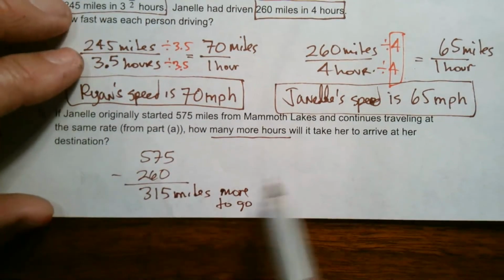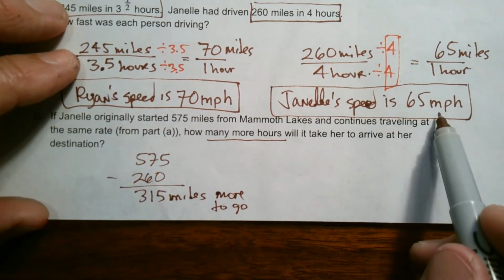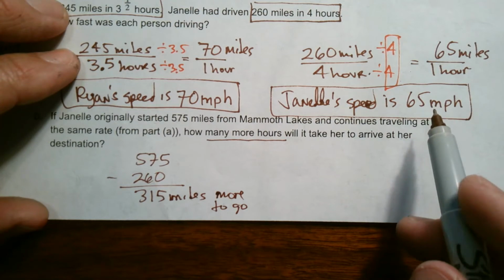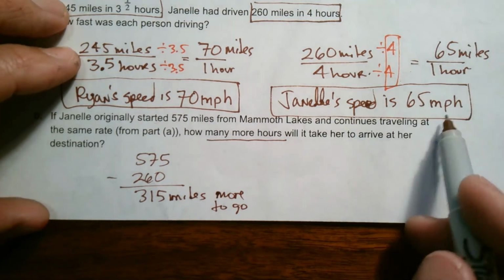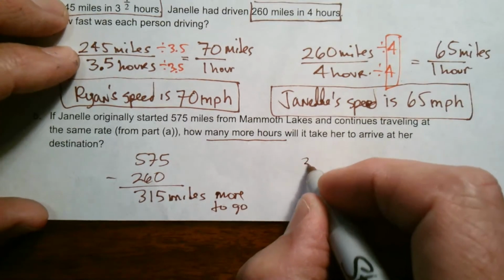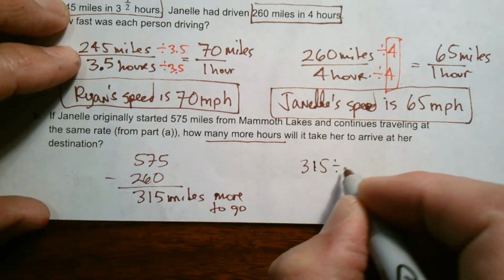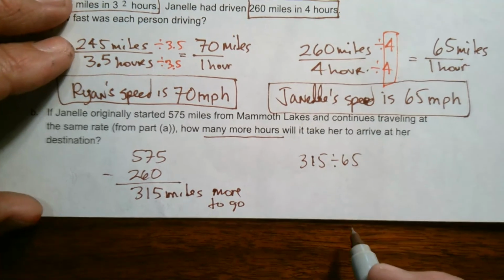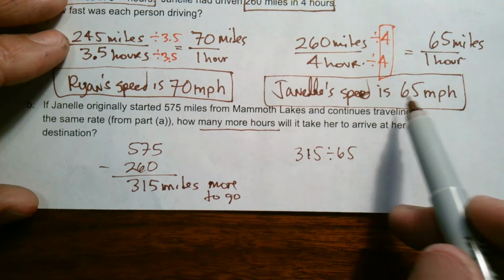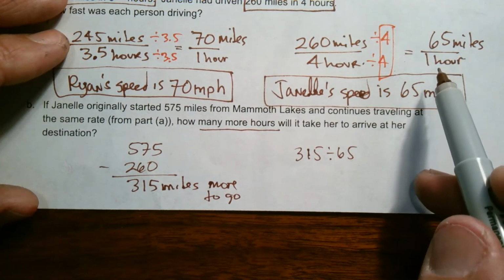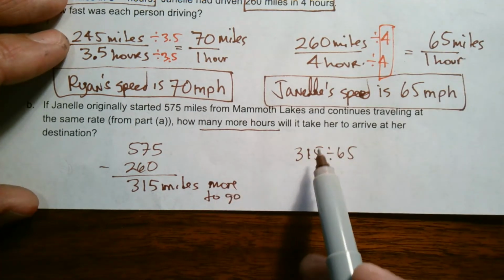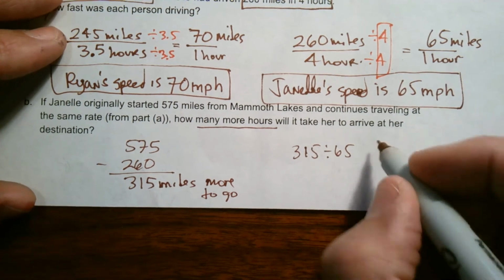So if that's the case, and we know she's going 65 miles per hour, how many hours is that? I would want to take 315 and divide by 65 to determine how many hours, right? If it's 65 miles per 1 hour, and I want to know how many hours for 315 miles, I do my division.